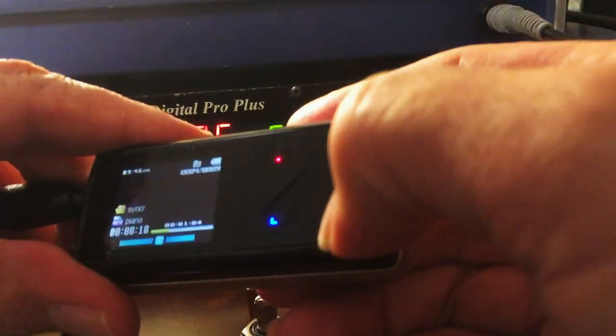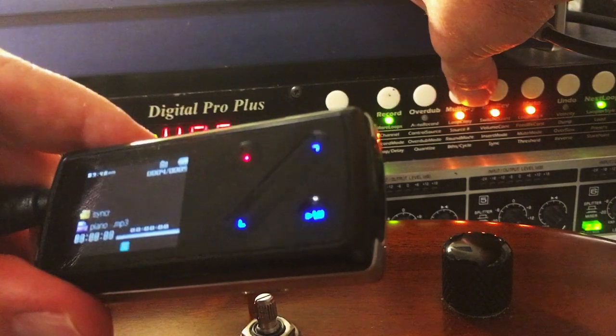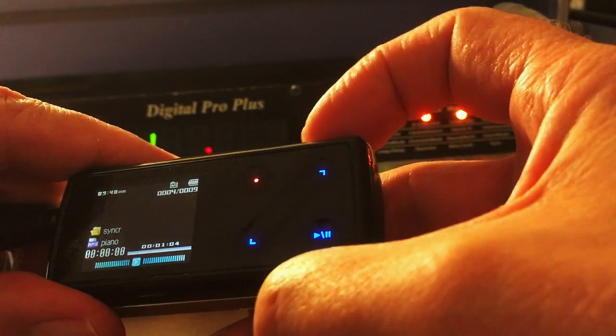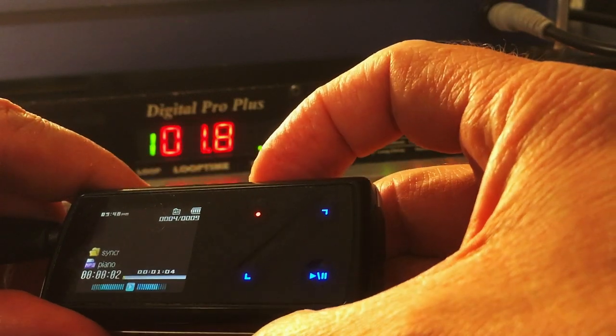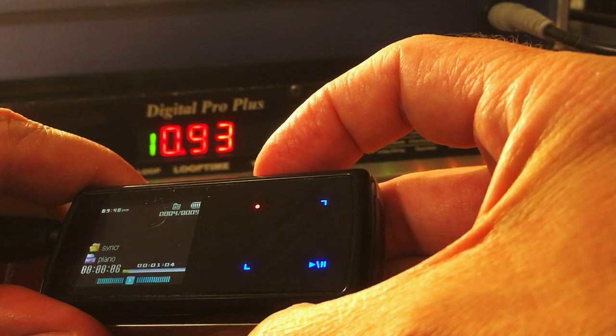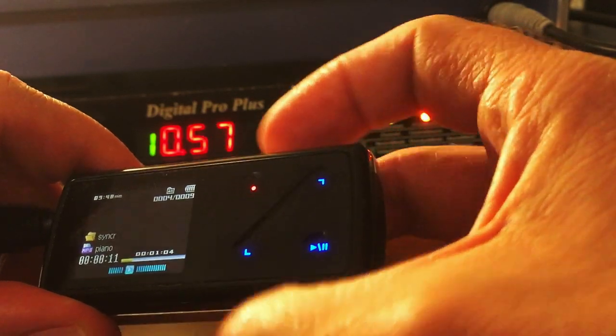Kind of a cool effect, but not exactly what I would call accurately synced. Let's try a little more. Bring the volume down a hair. That looks promising. Back to the top.